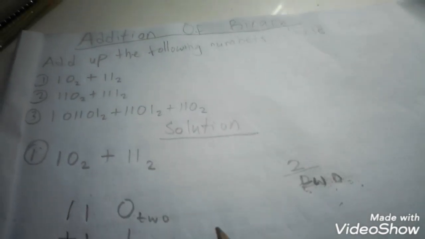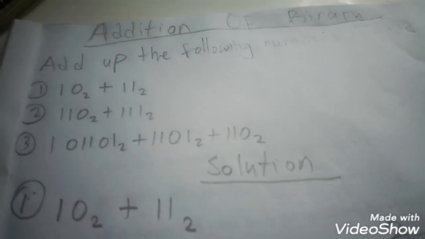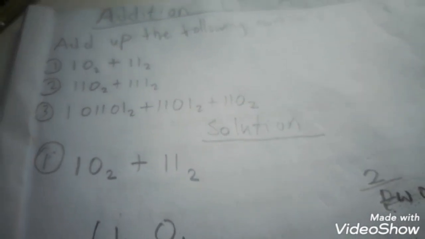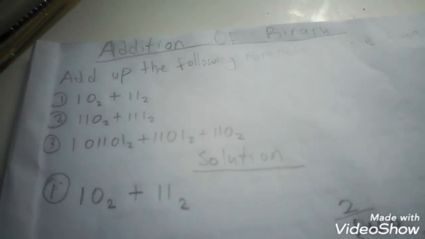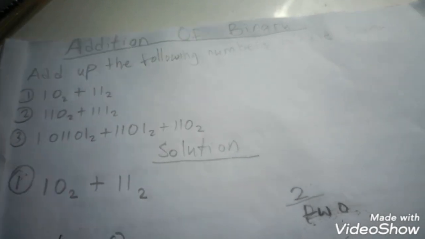Okay, it's a little bit confusing, right? Let's go to the second example. Example 2. So what are we having here? We have 101 base 2 plus 111 base 2. We are still going to arrange it traditionally.